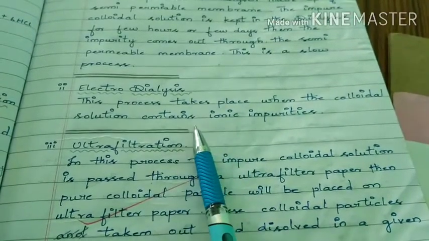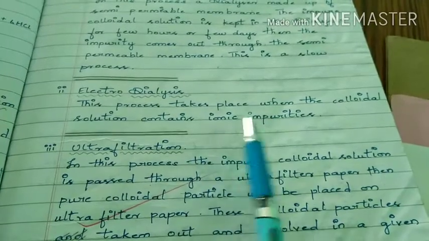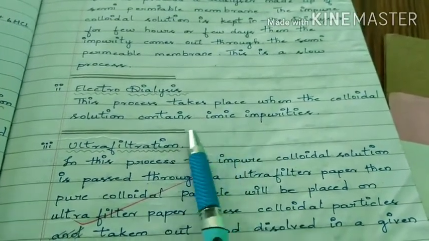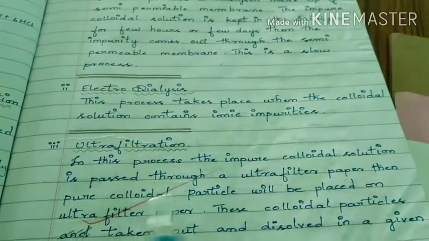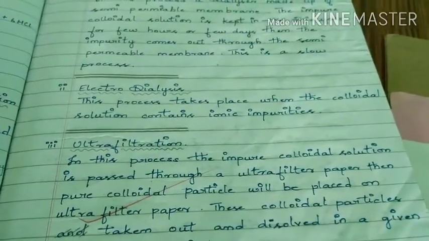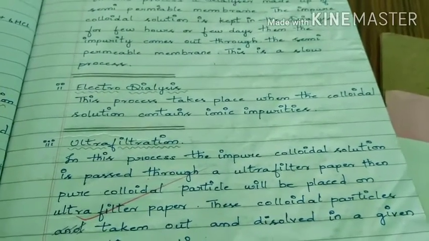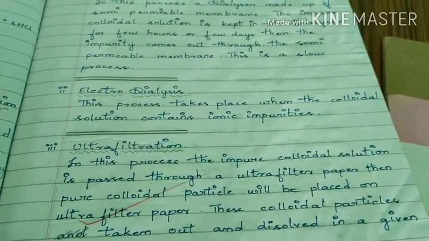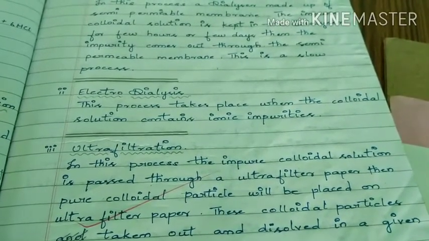Electrodialysis means we have to apply electricity through electrodes when the colloidal solution contains ionic impurities. In such a case only we have to apply this method. This is the ultrafiltration method. That means we have to make ultrafilter paper by using filter papers. When it is soaked in plaster of Paris solution or colloidal solution, then we can make ultrafilter papers.